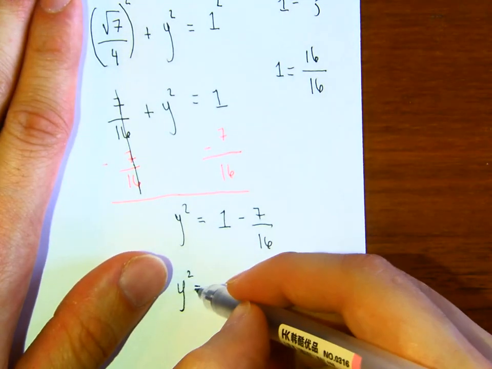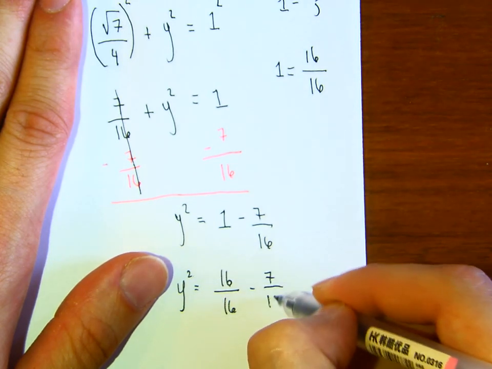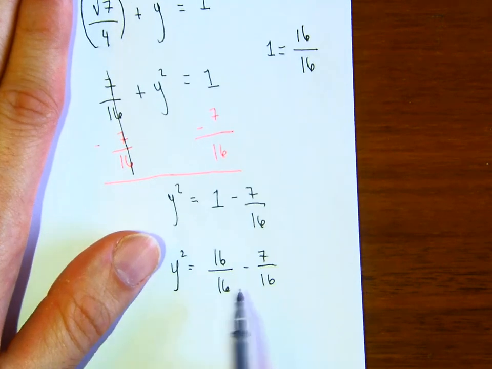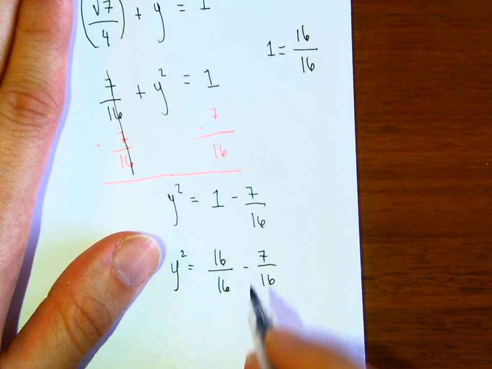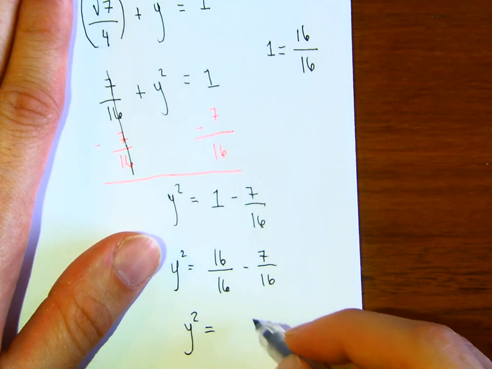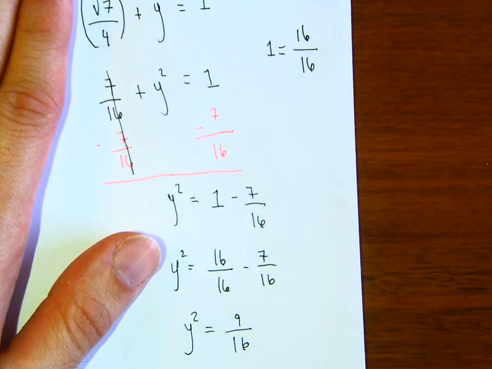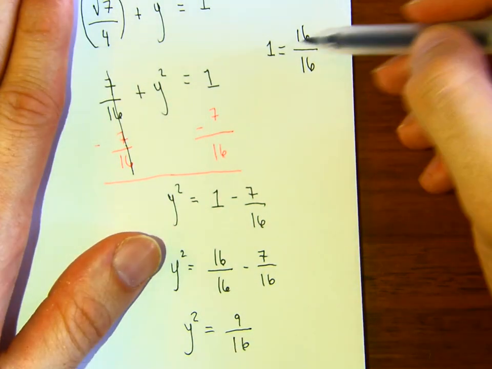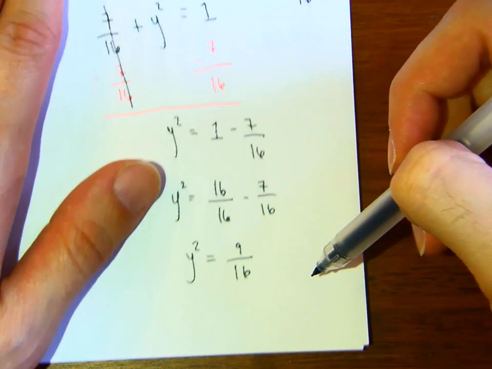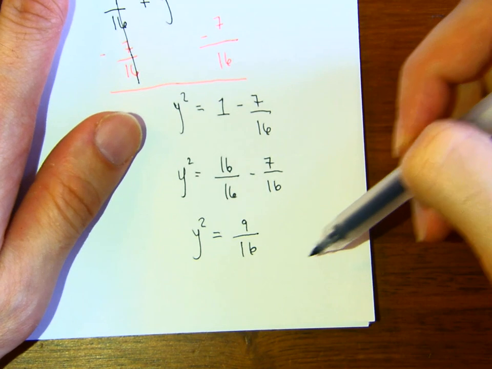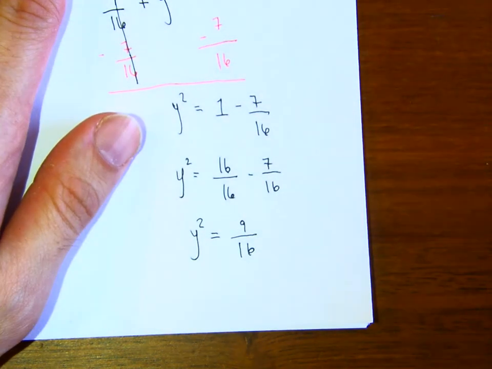When we make this 1 equal to 16 over 16, notice, how do you subtract fractions? The denominators have to be the same. Now that the denominators are the same, what is 16 minus 7? It's 9 over 16. Okay? And that's why we wanted to change this 1 into 16 over 16, so we could actually subtract these fractions. But just to get to the point, now once we get to y squared equals 9 over 16, how do we actually continue?